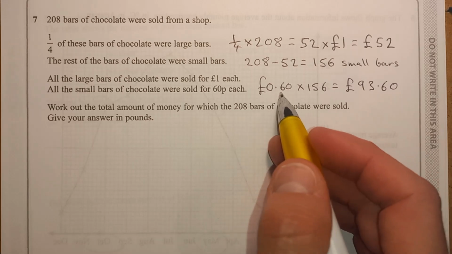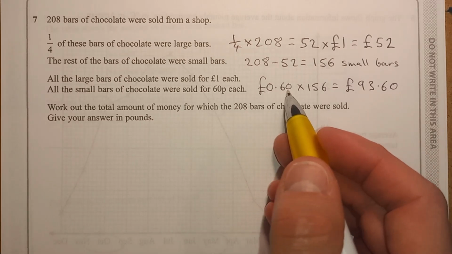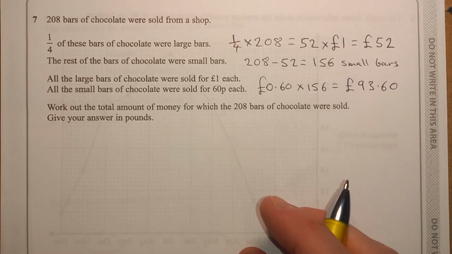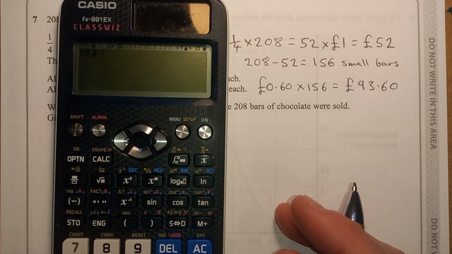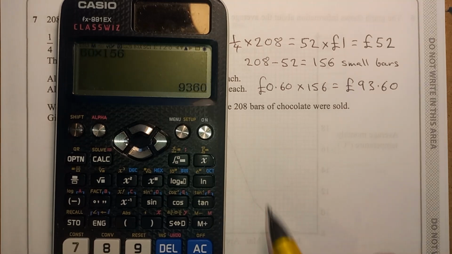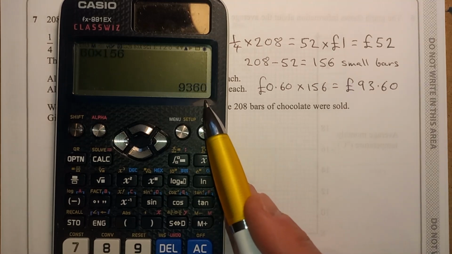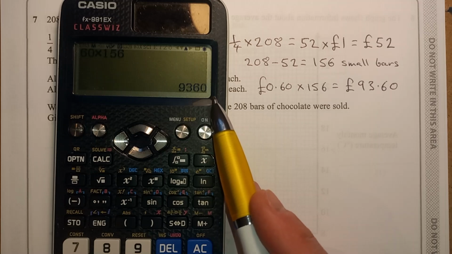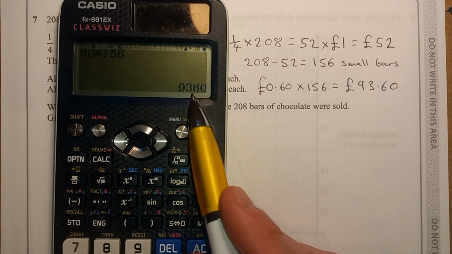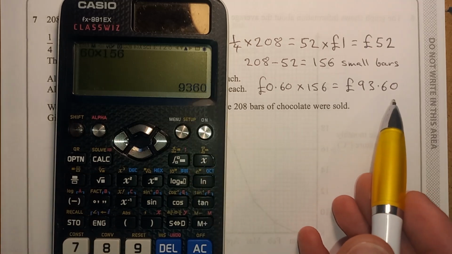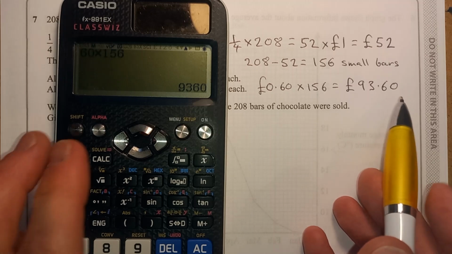If you didn't do it as 0.6 and you wanted to just do it by 60, you could do 60 times 156, but you'd have to remember that that is in pence. So to turn it into pounds, you'd move the decimal point in 2 places, which would still give you £93.60.